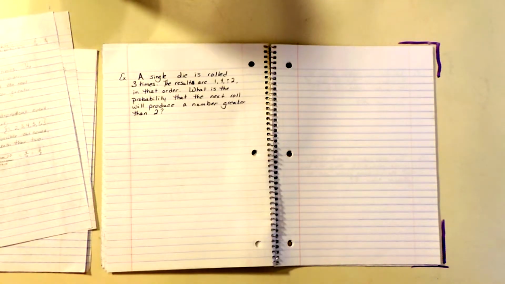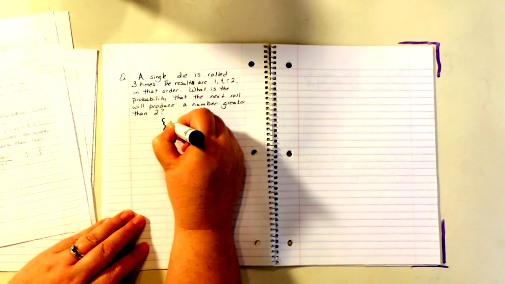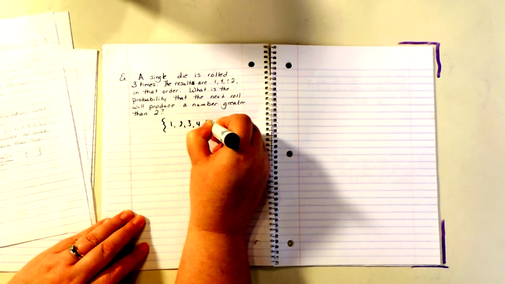A single die is rolled 3 times. The results are 1, 4, and 2 in that order. What is the probability that the next roll will produce a number greater than 2? Rolling a die is an independent event, so the past results do not count. The sample space of a 6-sided die is 1, 2, 3, 4, 5, and 6.